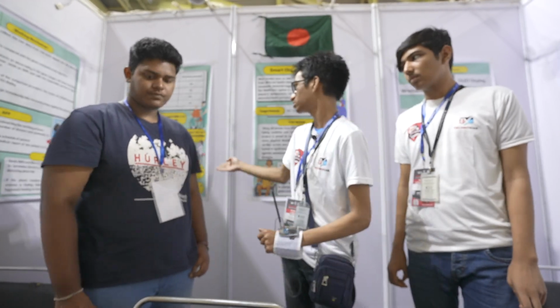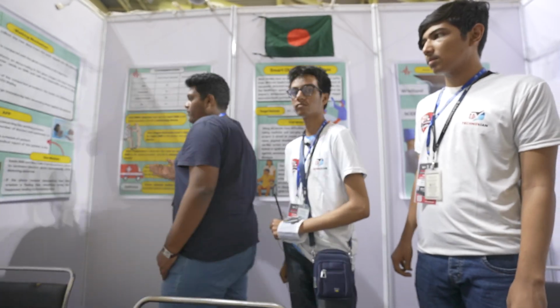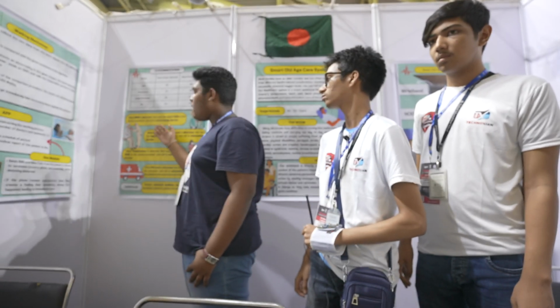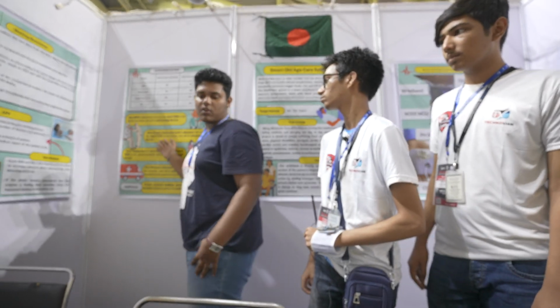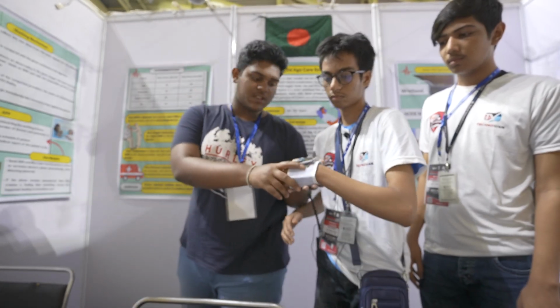Can you explain the ranges, please? Yes. The BPM is the heart rate, and there is also oxygen saturation and the temperature. All three of these are sensed by our oximeter. This is the oximeter.